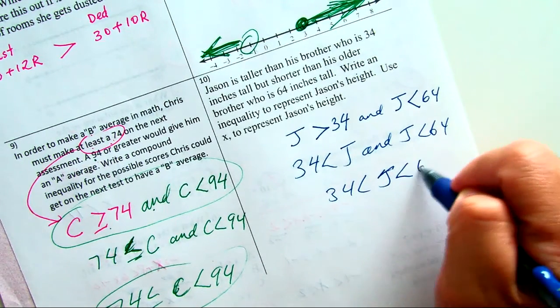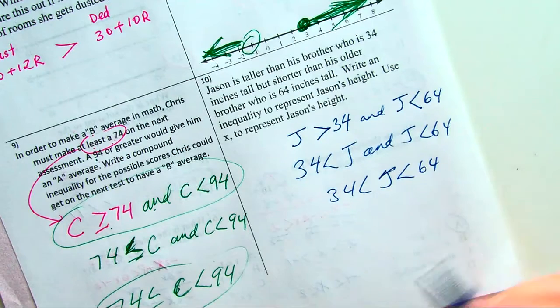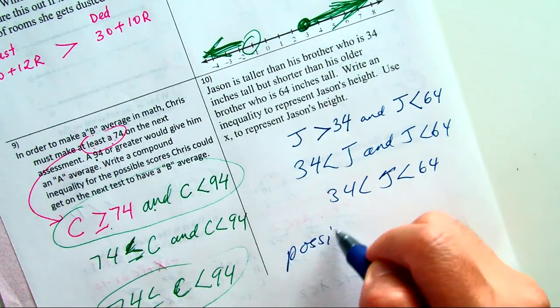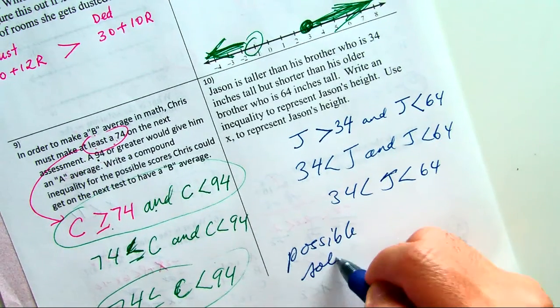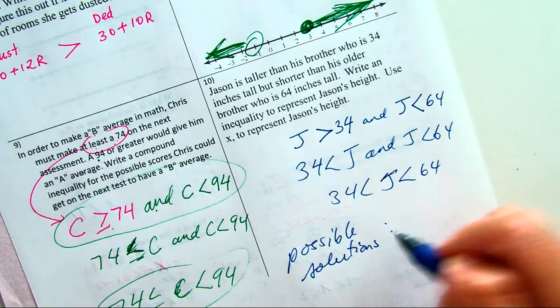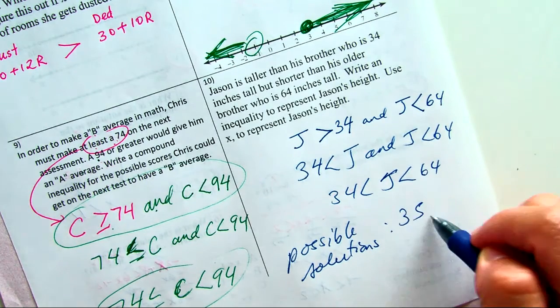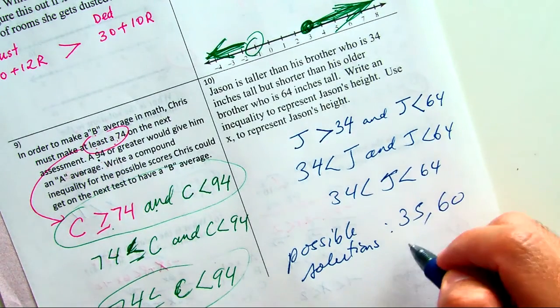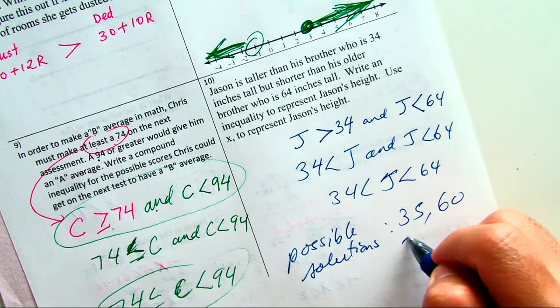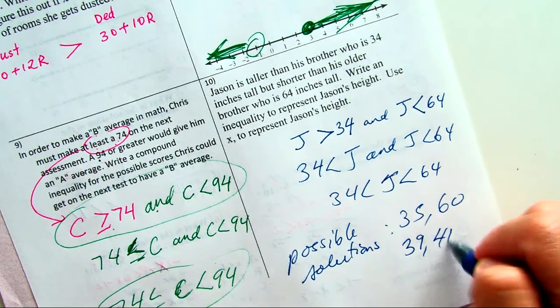So to write the possible answer, there are many. So we can say it can be 35, it could be 60 inches, could be 39, 41, etc. Anything in between would be okay.